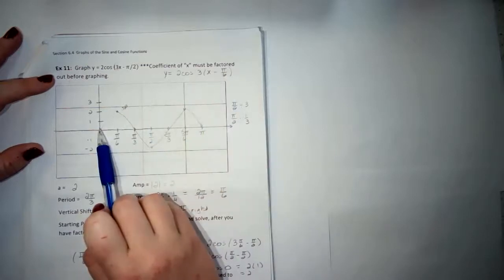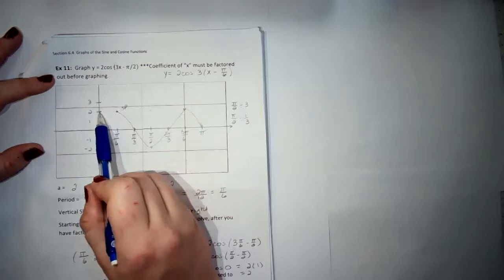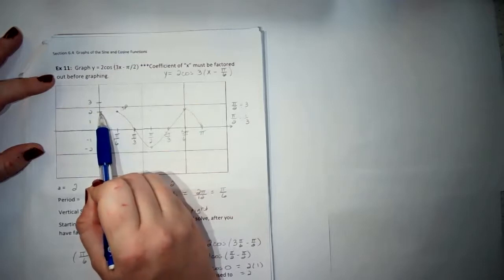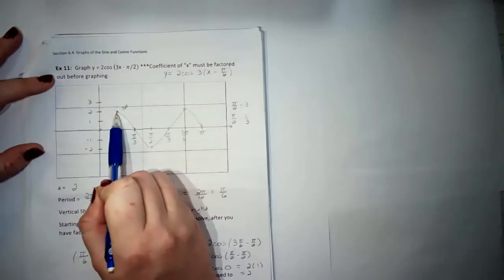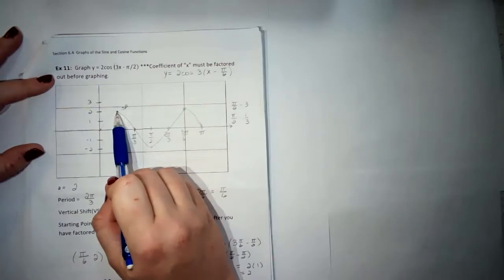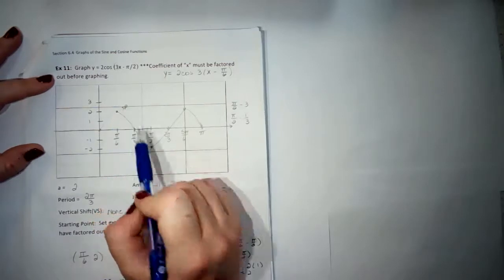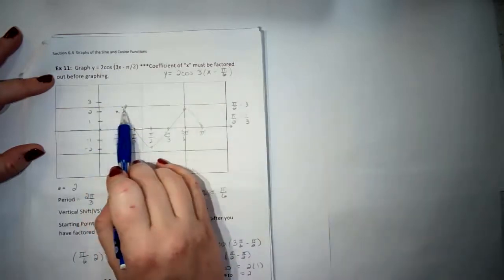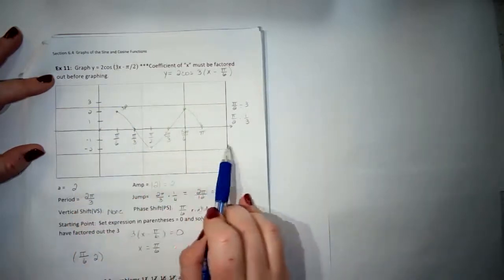So again, my starting point is not up here for my cosine with an amplitude of 2. My starting point is here. So it looks just like a sine graph, but that's because I had to start pi over 6 to the right. That's what I did to get my graph. Okay, so here's my up, it's at 2, my down's at -2, and that's how I ended up with that guy. Okay, is everybody okay with that?